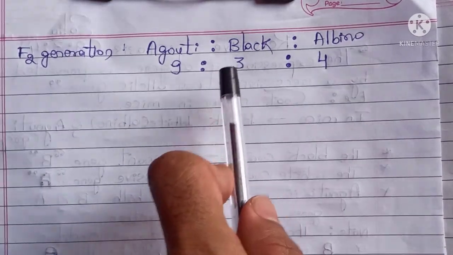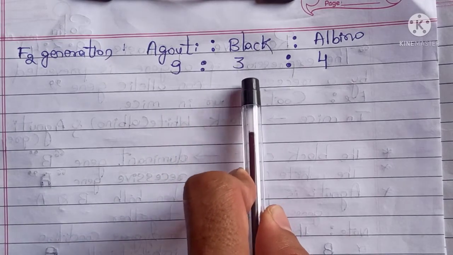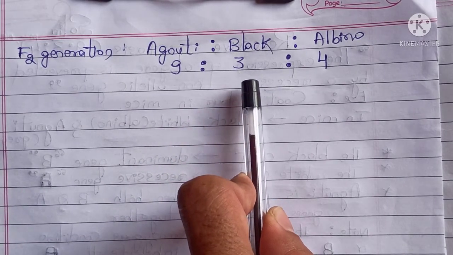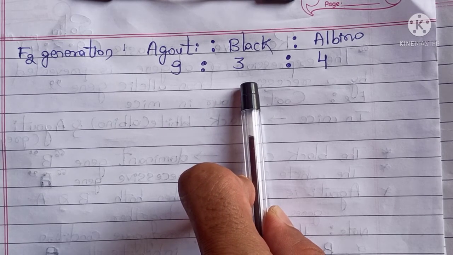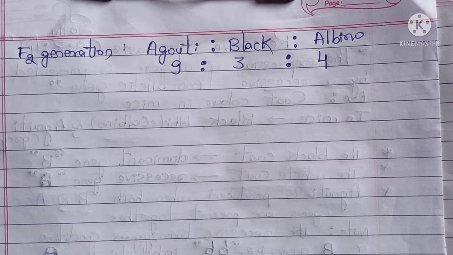So dear students, I would like to tell you one more point. The coat color in mice is an example for recessive epistasis, and also it is an important example for supplementary genes. It is the same example for the supplementary genes also. I told you about this in the previous lecture. If you missed that, please watch those videos and get the knowledge. And remember, coat color in mice is an example for two important genic interactions. One is recessive epistasis, another one is supplementary genes.